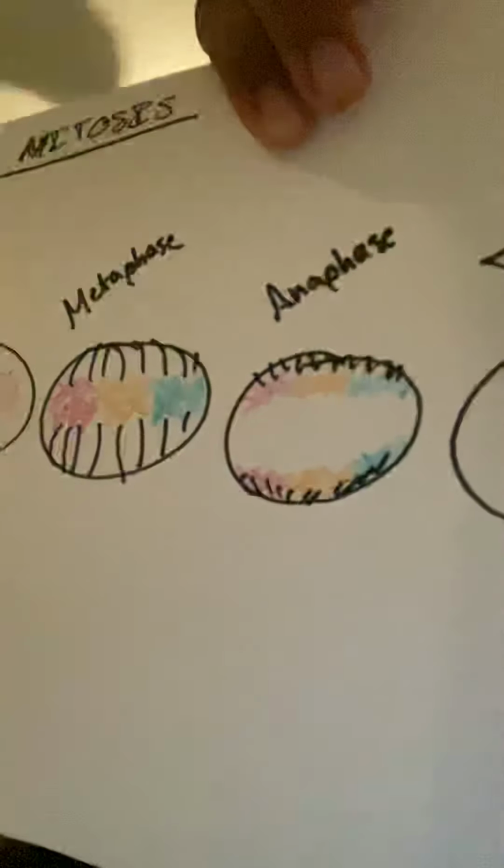And we got the next doing its own thing up top, and then we got the bottom structures as well. What's next? A little bit of detail. So now we got an example of our anaphase here.